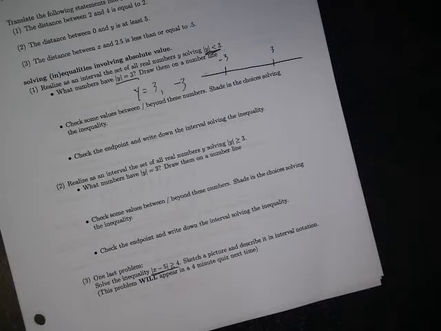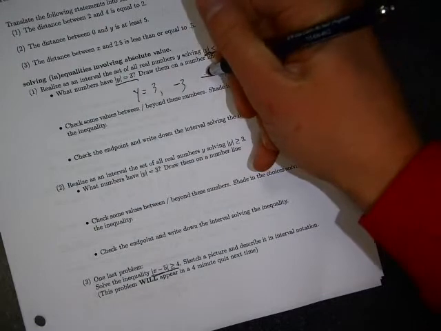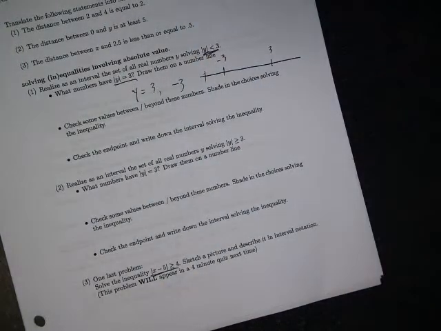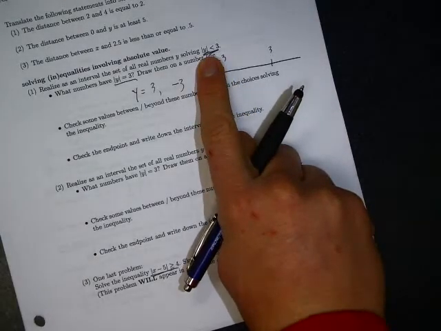So if we pick sample points between those two numbers and beyond, check if this inequality is true for those sample points, then we know everything. So let's try that. Maybe I'll start with one to the left. What's a number that's less than negative 3? Negative 4. Plug y equals negative 4 into this inequality. Do you get a true statement or a false statement?